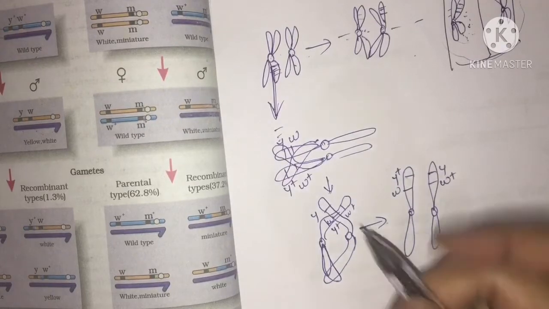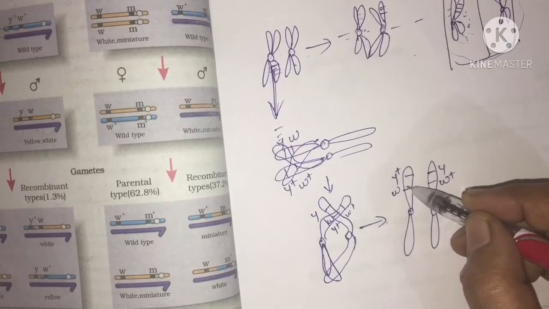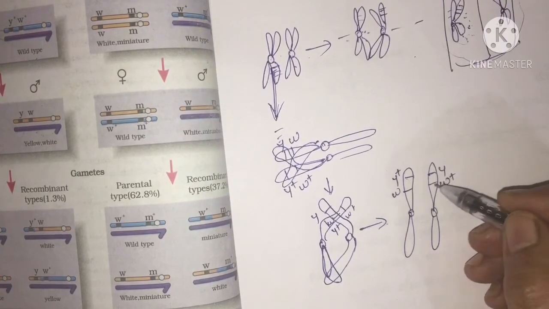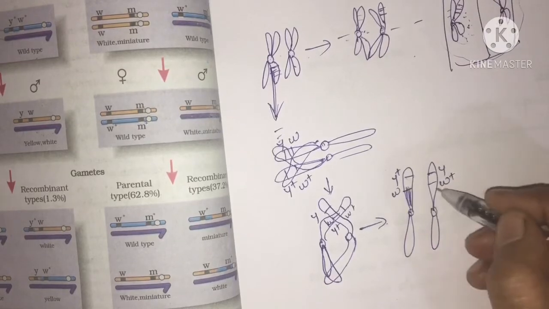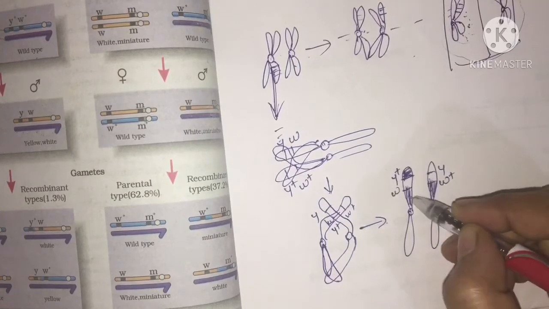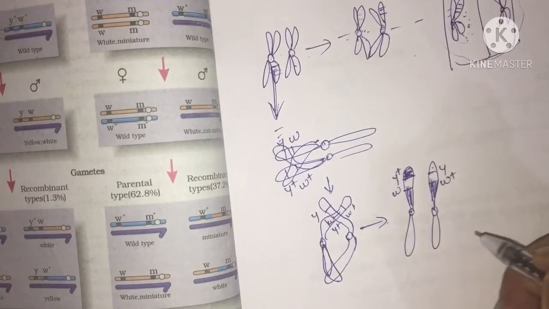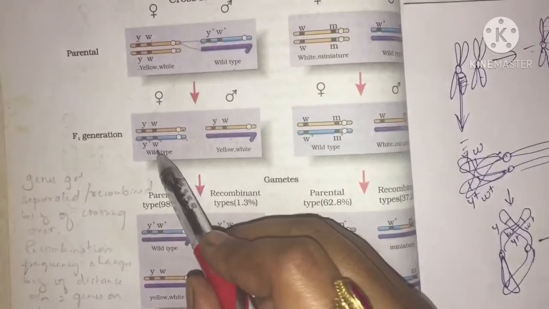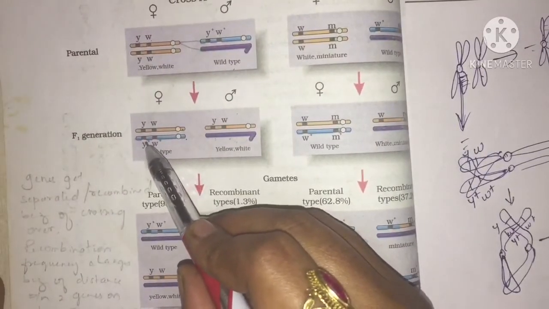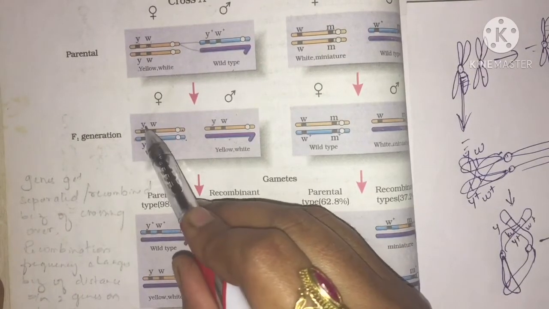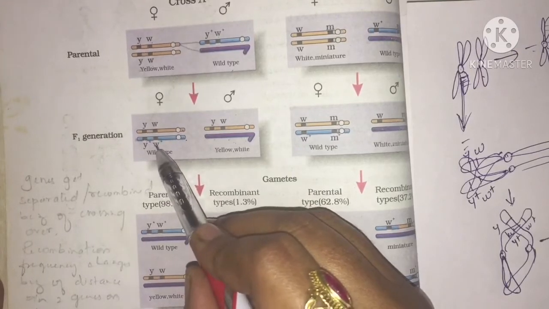Hope you understood this. After crossing over, imagine that this chromosome is blue color, okay, this one is yellow color and this one is blue color. Now a small part of it has become blue color, yellow with blue and blue with yellow, like that, as it has been shown here. Now these two genes: Y plus has gone to that side and Y has come to this side, which means Y plus W and YW plus.